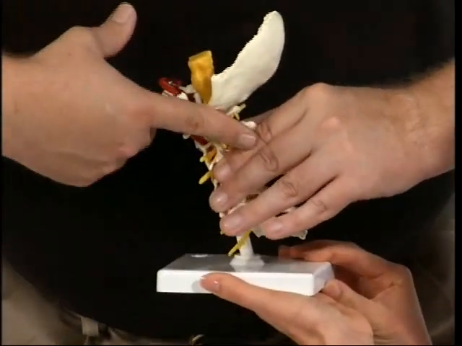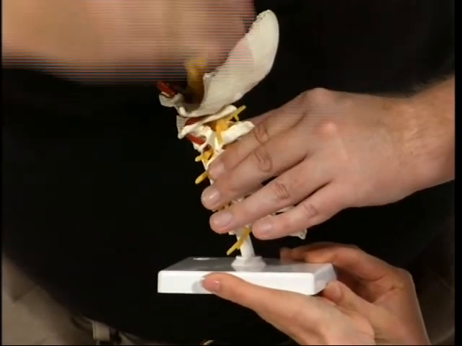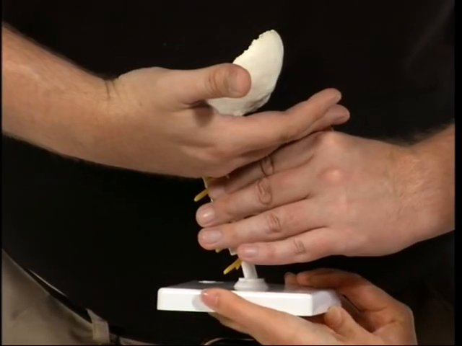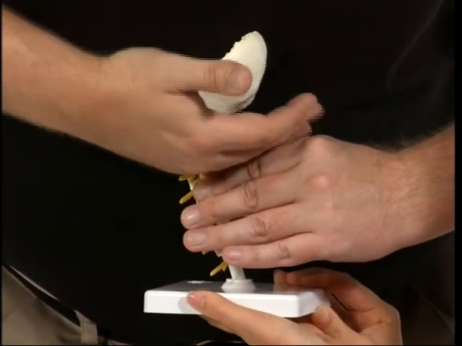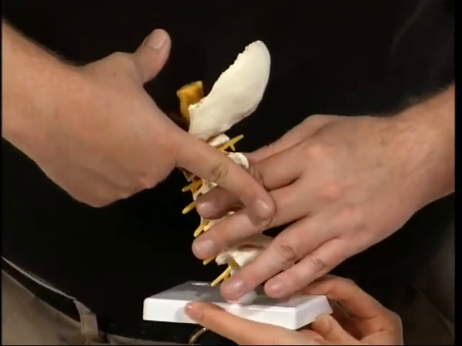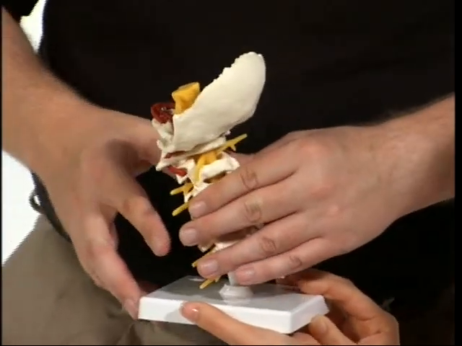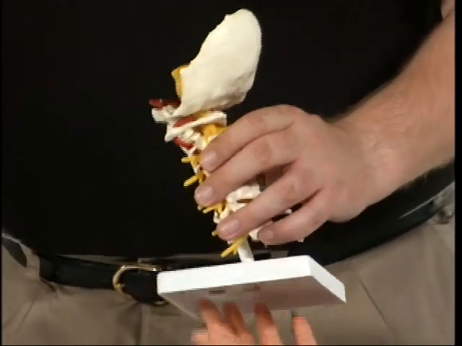The ulnar border of my hand will come across into the lamina of C2. And I'm going to mobilize in the direction of my index finger, which is going to be dorsal, caudal, and slightly medial. So here's what it looks like.